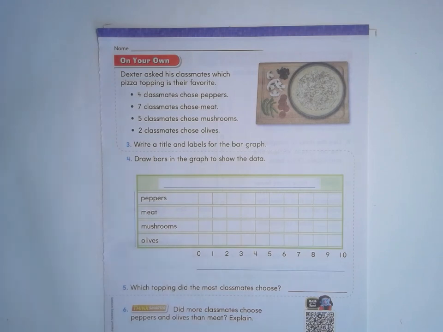Dexter asked his classmates which pizza topping is their favorite. 4 classmates chose peppers, 7 classmates chose meat, 5 classmates chose mushrooms, and 2 classmates chose olives. Write a title and labels for the bar graph and draw bars in the graph to show the data.